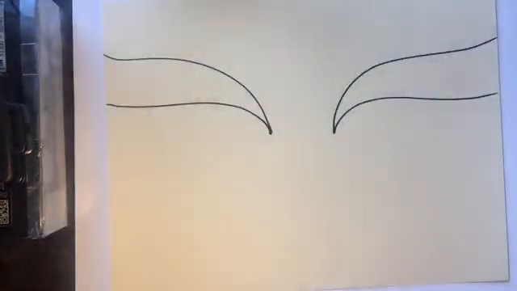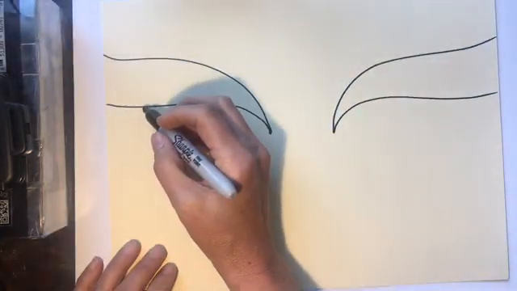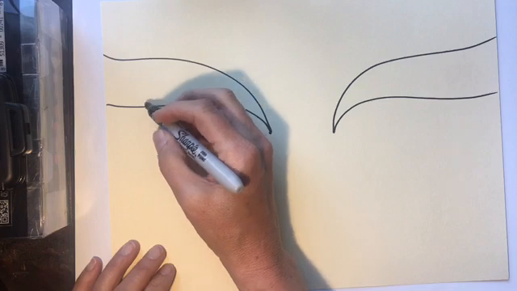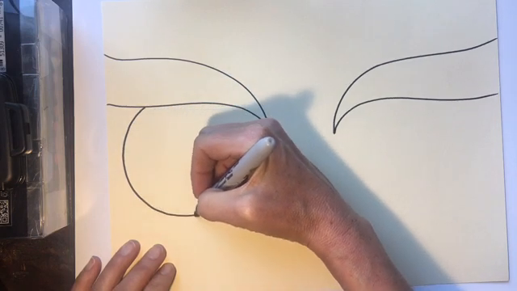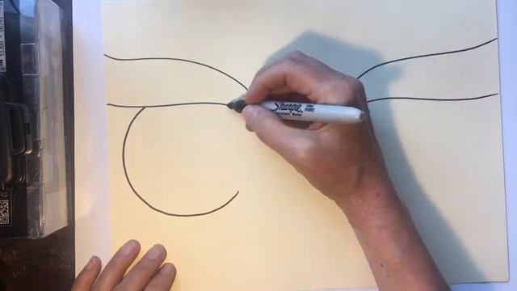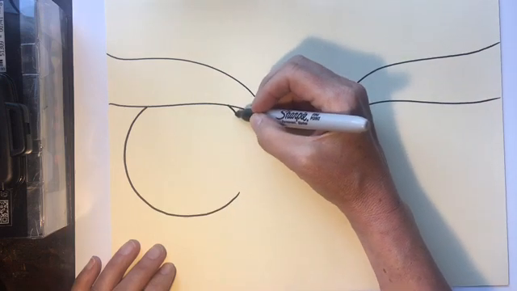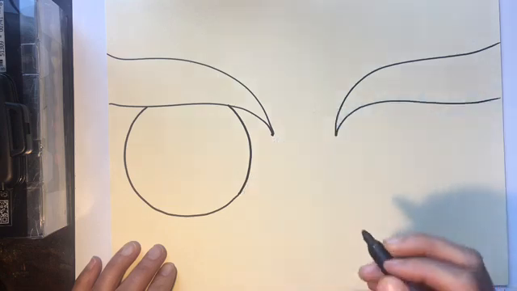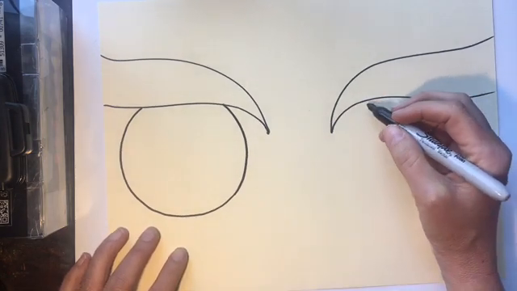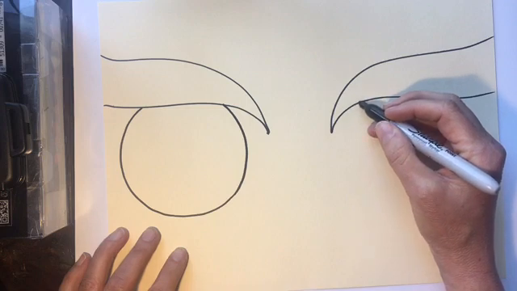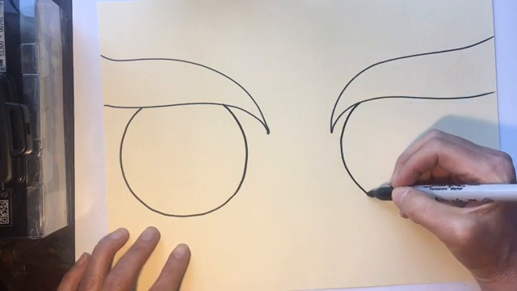So what I'd like to do is start over here and pretend that I'm drawing a circle. I'm just going to draw a nice big circle. And then where am I going to end? It's going to be over here, so I'm just going to connect it. All right, so I have one over here, and I'm going to draw the same thing over here. We'll start in, and we'll draw our circle.